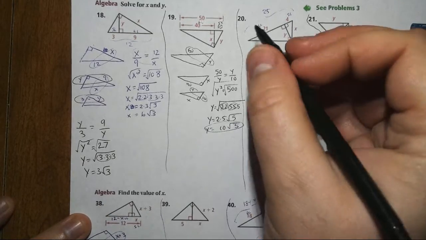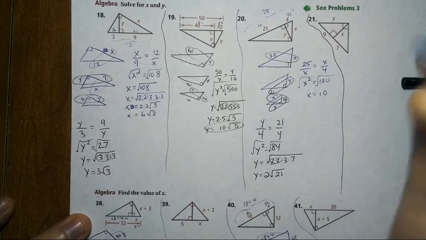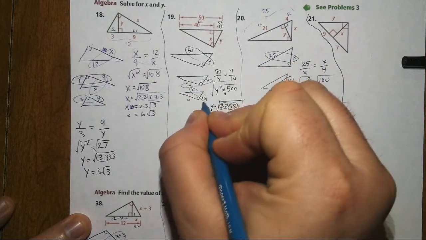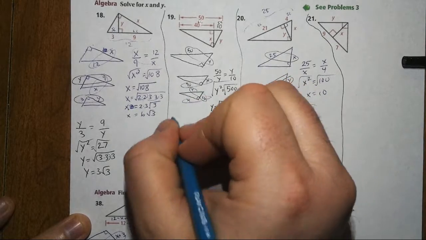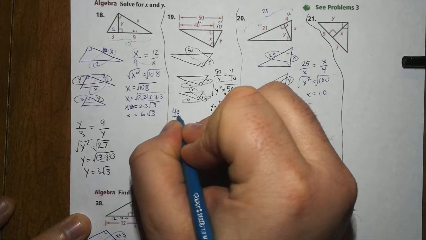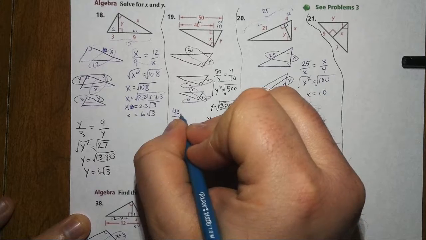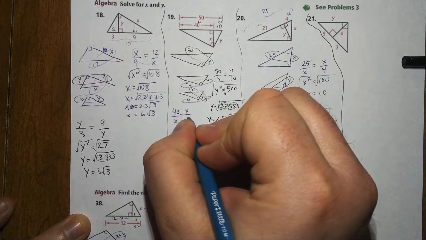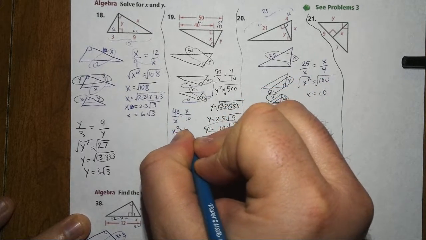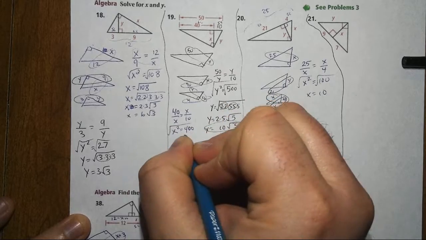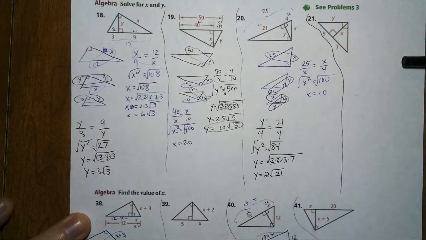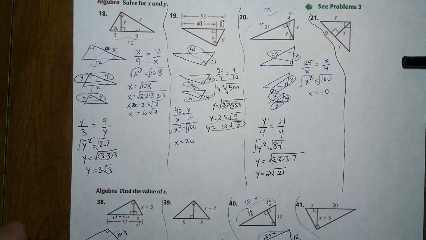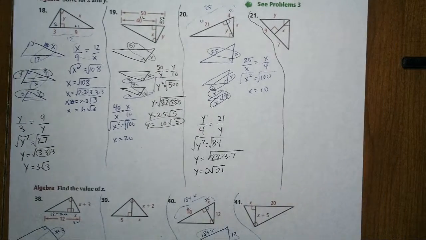In the second one here, blue down at the bottom, we have 40 and y, and then 40 and x, and then x and 10. So if we do 40 over x, going this way, you can do x over 10. We're going to get x squared is equal to 400. This is a perfect square. So when you take the square root, you're just going to get 20. All right? Once again, there is negative square root there, but we're kind of ignoring that for our question here.